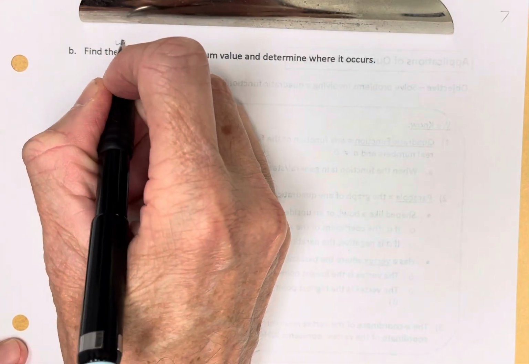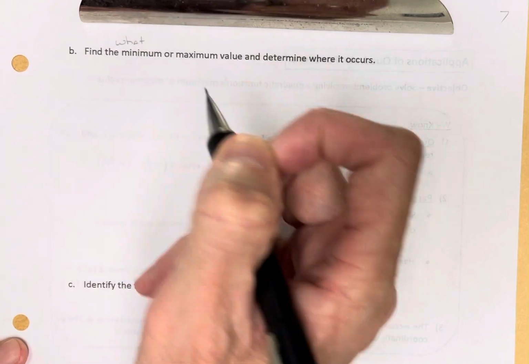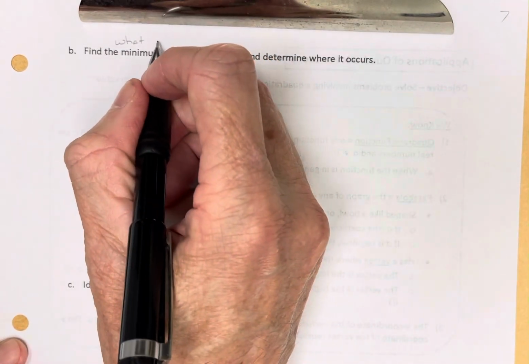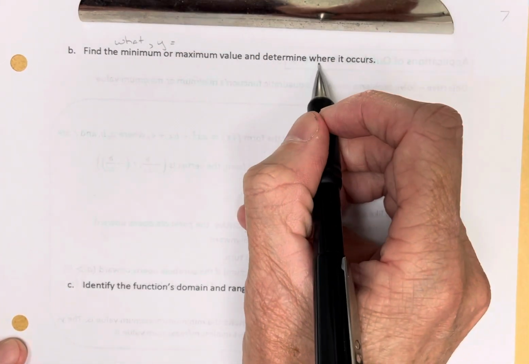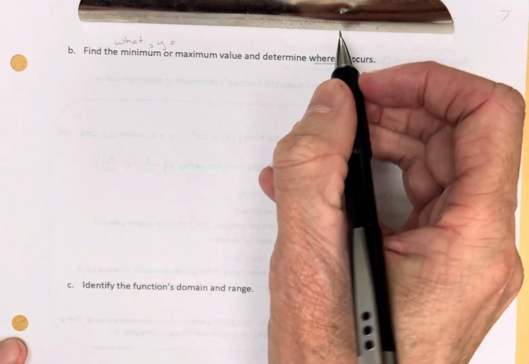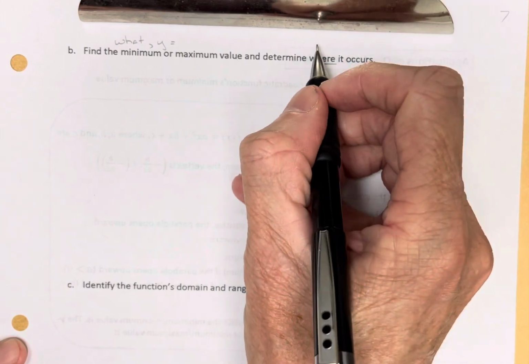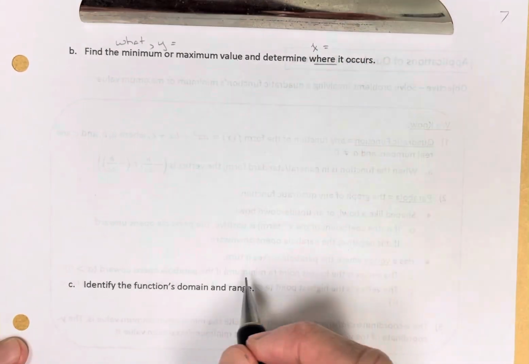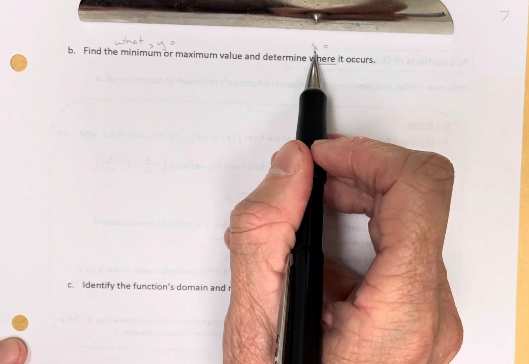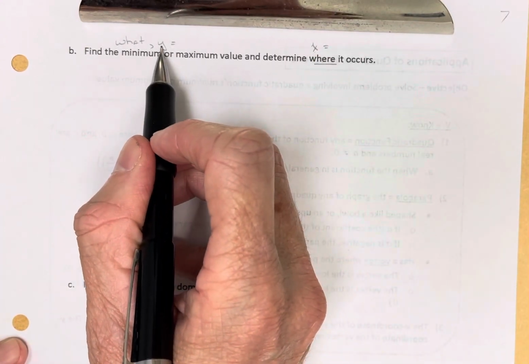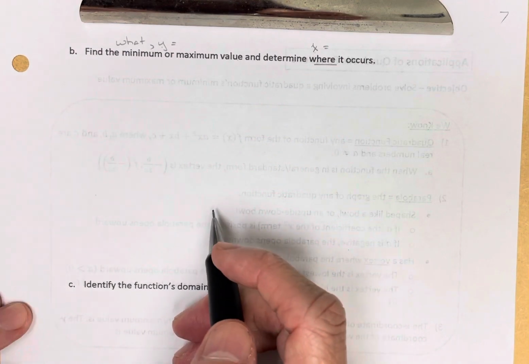Well, this is the what. What is the minimum or maximum value? This is the y equals part. Where does it occur, which is explicitly written here, that's the x equals part. Where is it? Well, it's the x-coordinate of the vertex. What is it? It's the y-coordinate of the vertex.